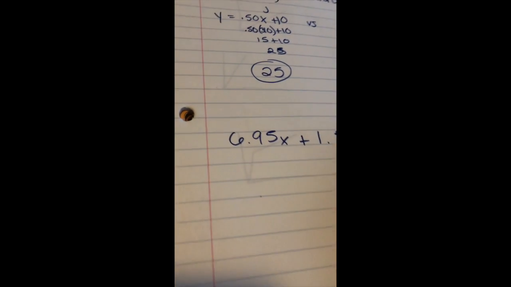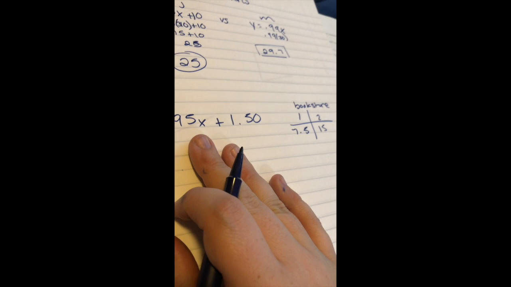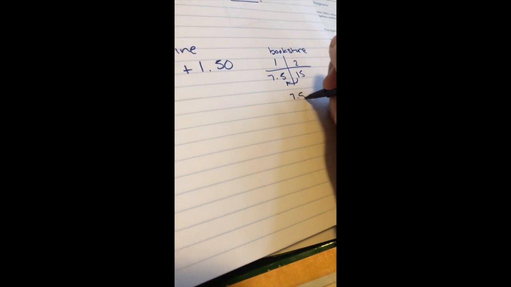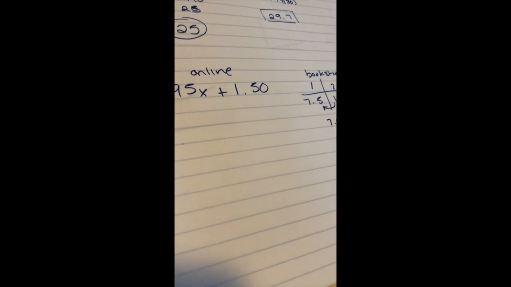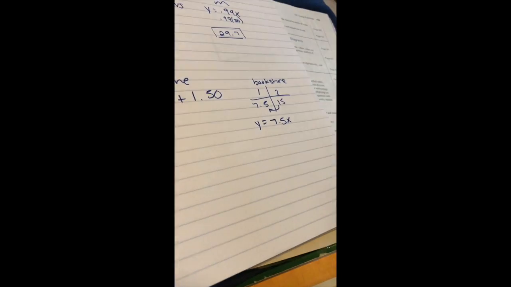So let's say this is the cost of buying books at a bookstore, and this would be buying books online. So we're going to find the difference that is happening here, and it looks like this is 7.5x plus, if you didn't buy any books, there'd be nothing to do.